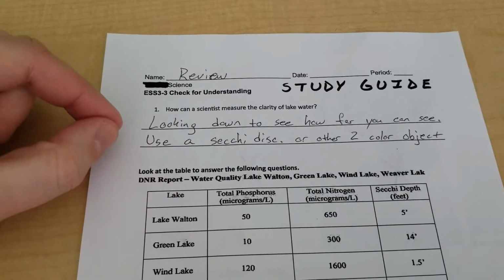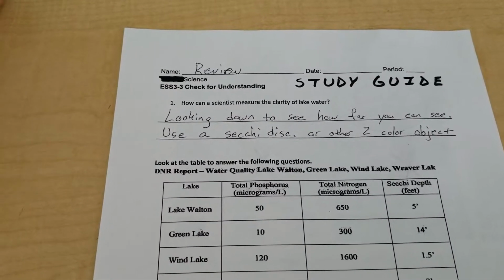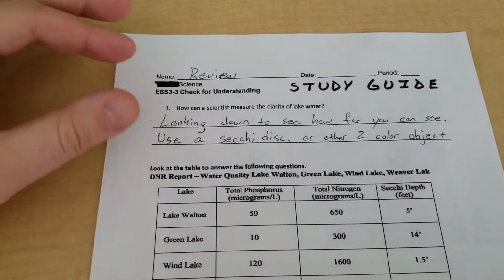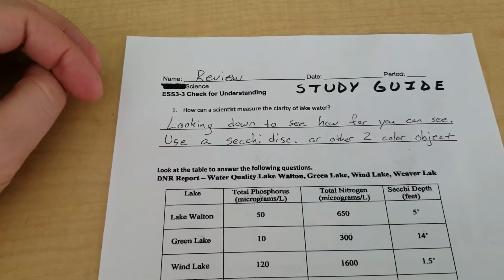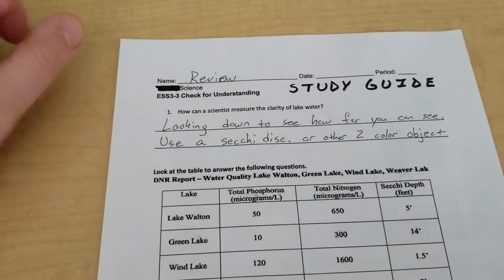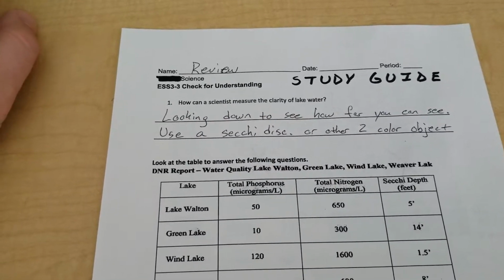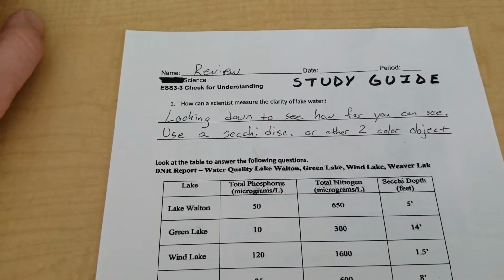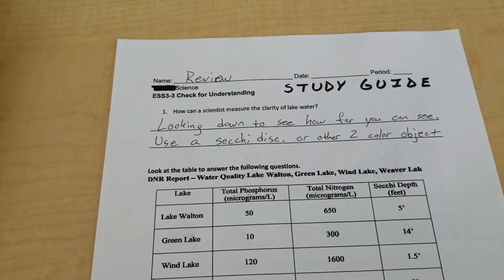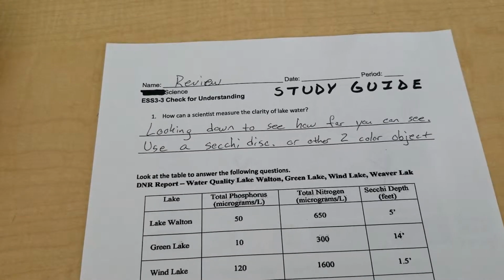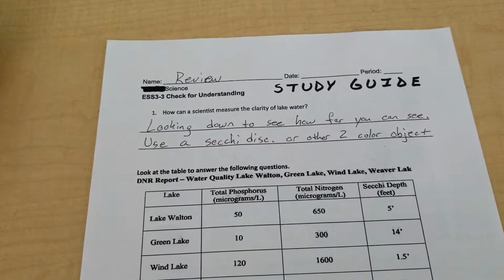How can a scientist measure the clarity of lake water? Looking down to see how far you can see. That's how we did it in class. Use a Secchi disc or other 2-color objects. You see Secchi depth mentioned here. That is what that black-and-white disc thing from the water clarity and pH of Loop Lake video from that series was. That was a Secchi disc we were using. We just didn't actually use that word in class.